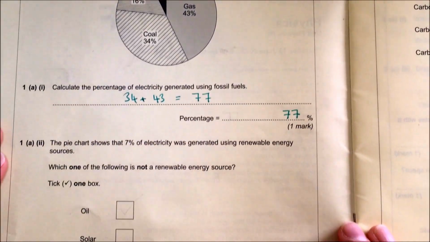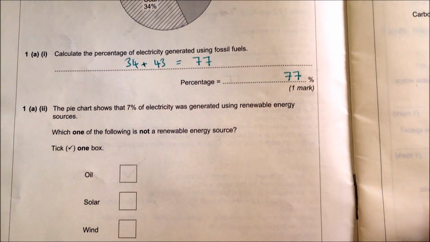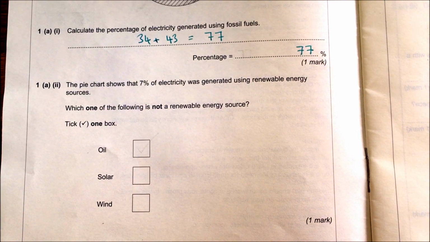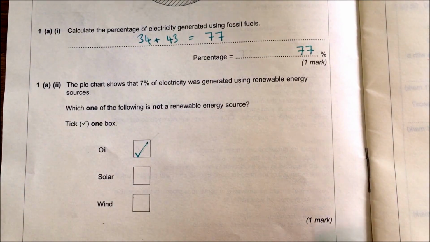Okay, right. This pie chart shows that 7% of electricity was generated using renewable energy sources. Which one of the following is not a renewable energy source? And that would be oil. Solar and wind, we know that they can be renewable forms of energy.